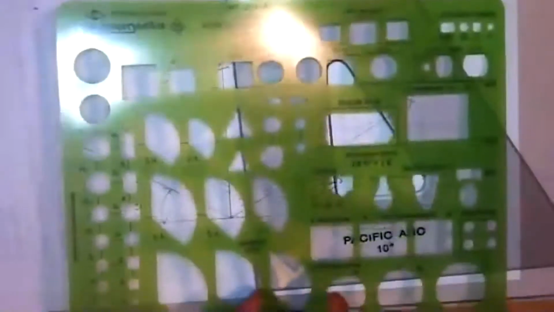If you can see my board here, good. You're going to need a home planning template that looks like this. It's quarter scale, and this will allow you to do door swings and draw plumbing fixtures and residential equipment.